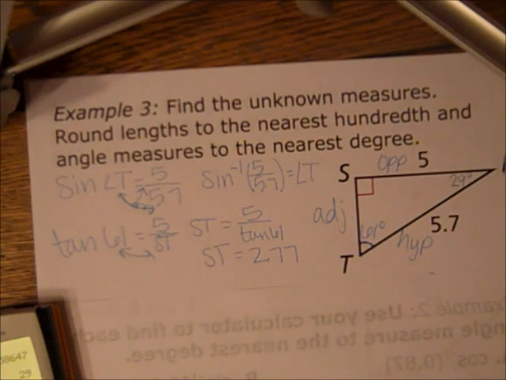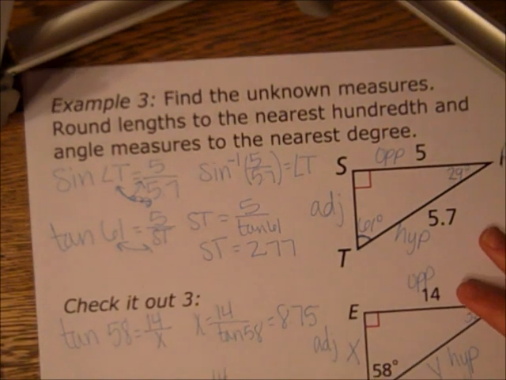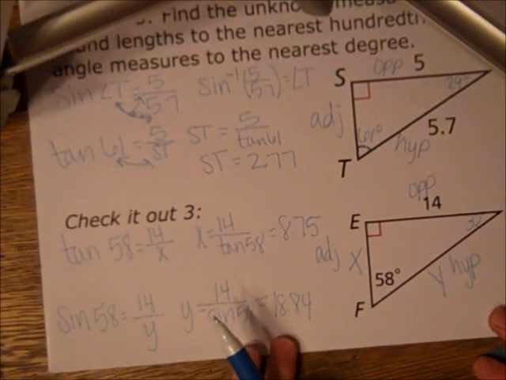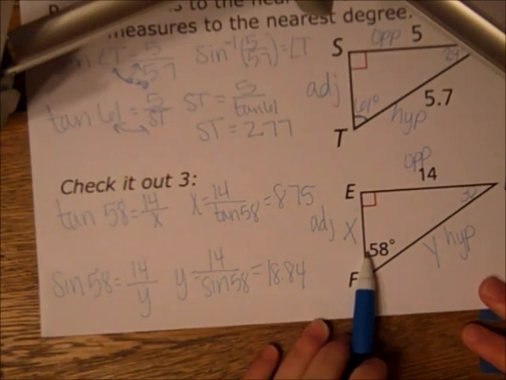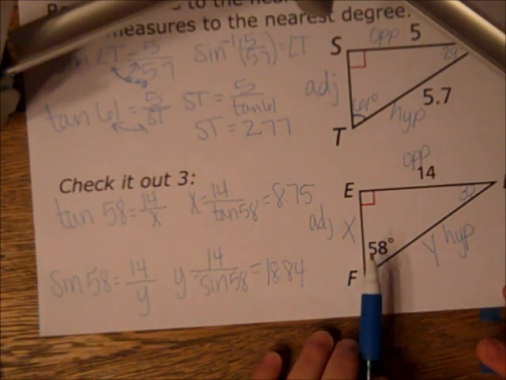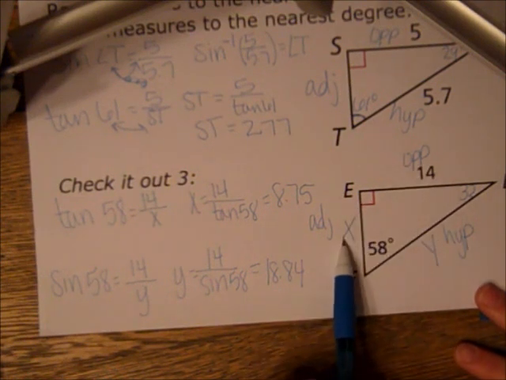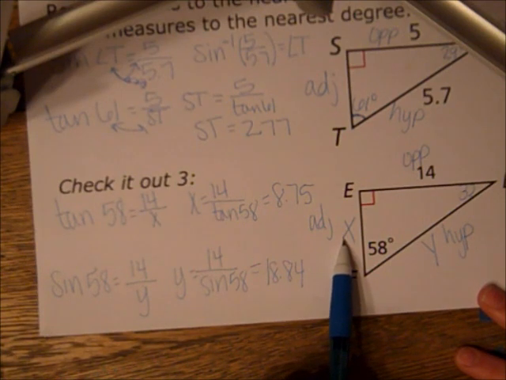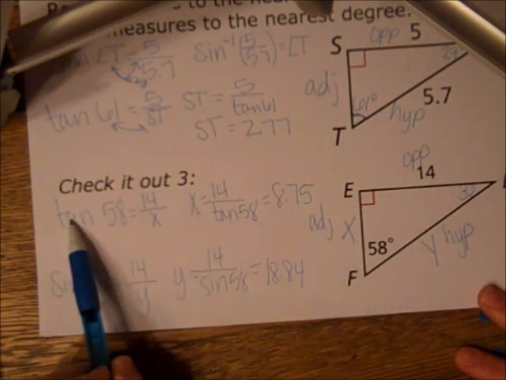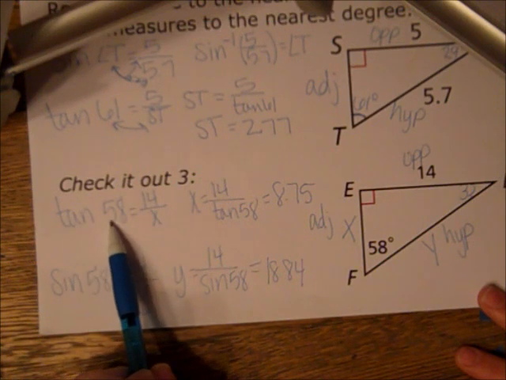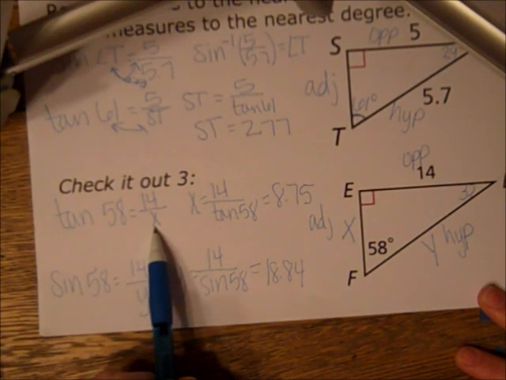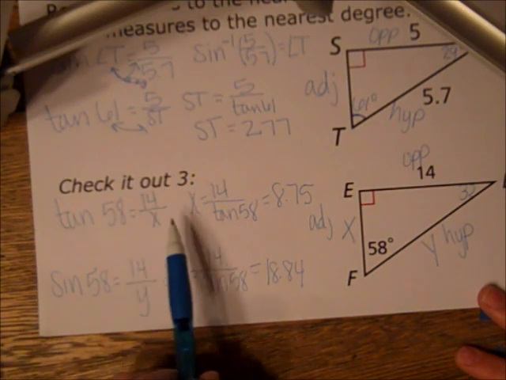Okay, try to check it out by yourself. But here's a hint that there aren't any inverses in it. This is the same kind of problem as yesterday. Okay, so they gave me the 58, so that's the one I definitely want to start with. So I label my triangle opposite. I'm going to start with X first, so I called that the adjacent. I just named it X. You can name it whatever you want. Because it's opposite and adjacent, I use tangent. Tangent of 58 equals 14 over X. This time the variable's still on the bottom, so switch and divide.